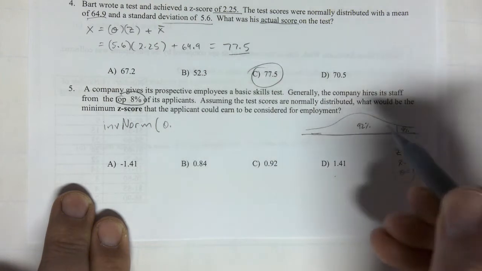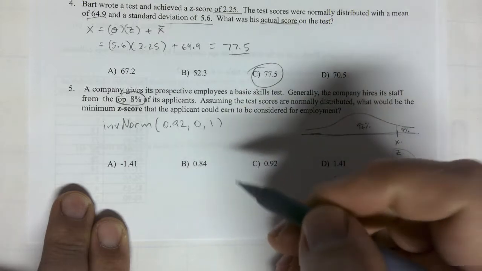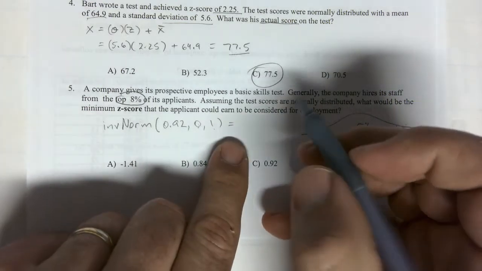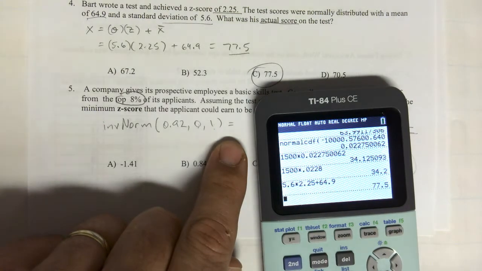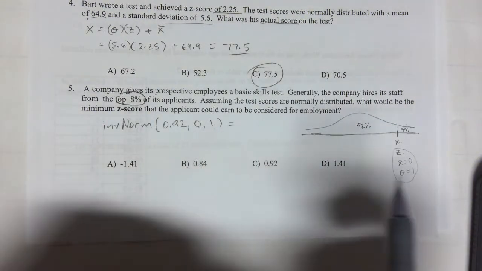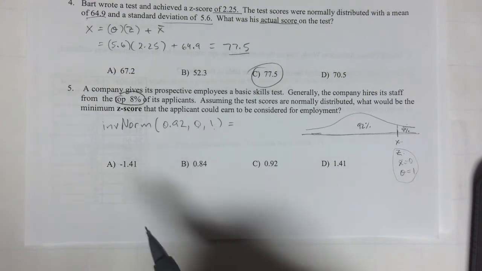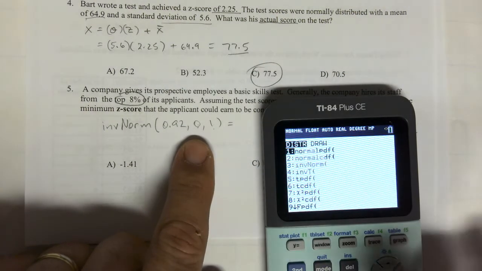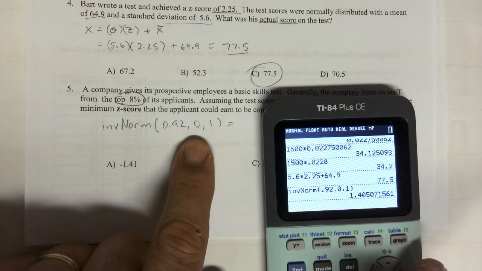We want 0.92, and then we want 0, 1, like that. Because that is going to give us our z-score, because when this is true and this is true, we are getting a z-score. Okay, so could you have calculated it by hand? Sorry, some of you are probably wondering, how could you, you don't know the average and you don't know the standard deviation. So it can't be done, right? So second vars, inverse norm, 0.92, 0, 1, and it's 1.41 rounded.